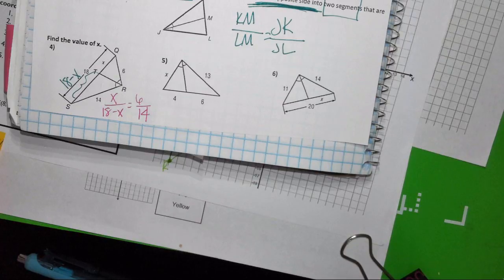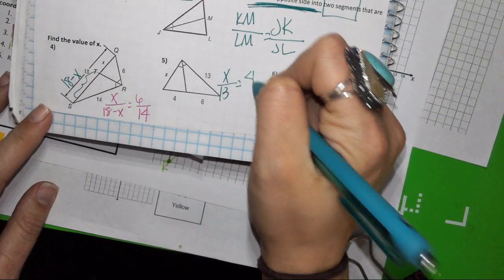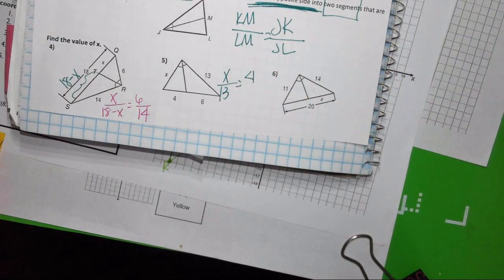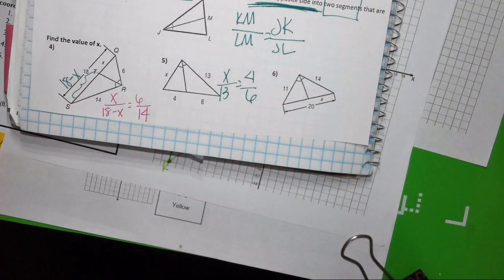I'm so confused on the next one. Which one? I got X over 13. X divided by 13 equals 4 over 6. 4 divided by 6. That's what I did, and I got like this big old decimal. It's okay to get a decimal. We're not afraid of decimals. This was the same thing on the first one.